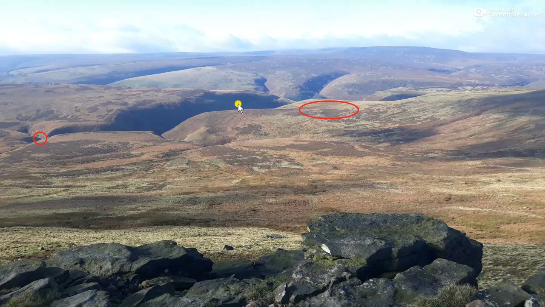this valley, where again we've got another junction with one stream carrying on and then another coming up towards us on our left. So that's what we're looking at. Let's have a look back at the map.